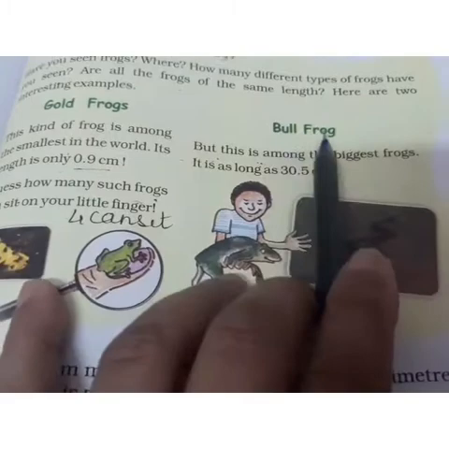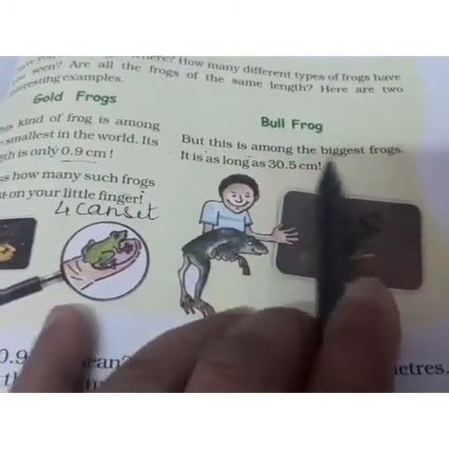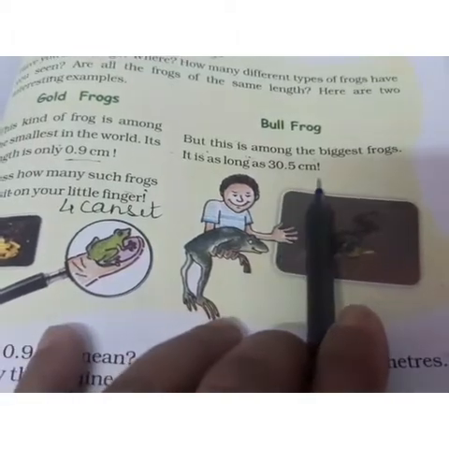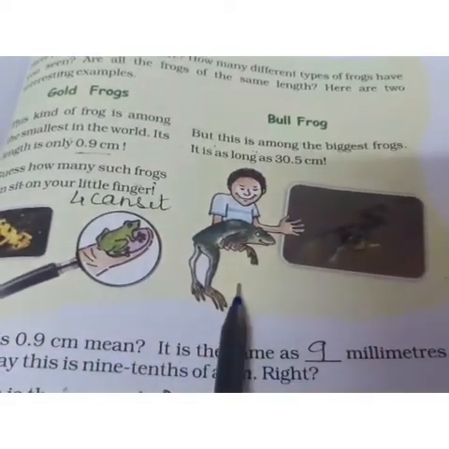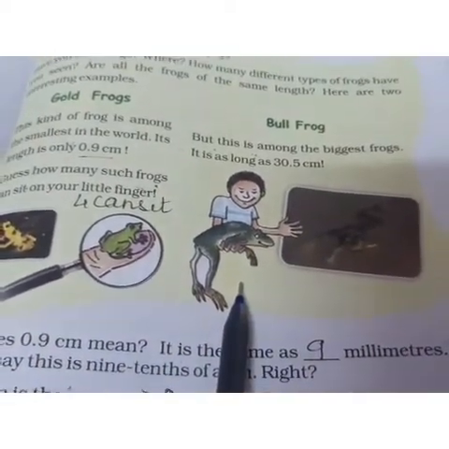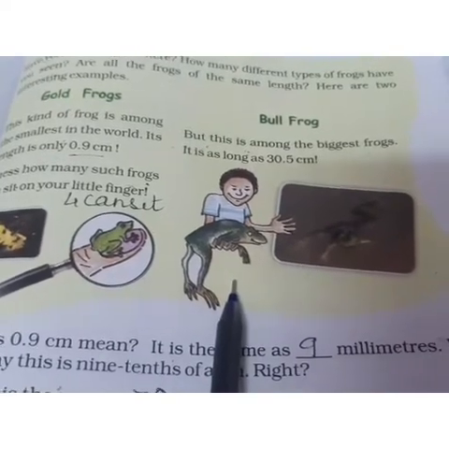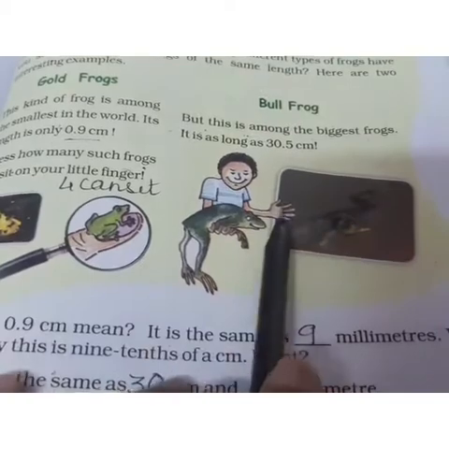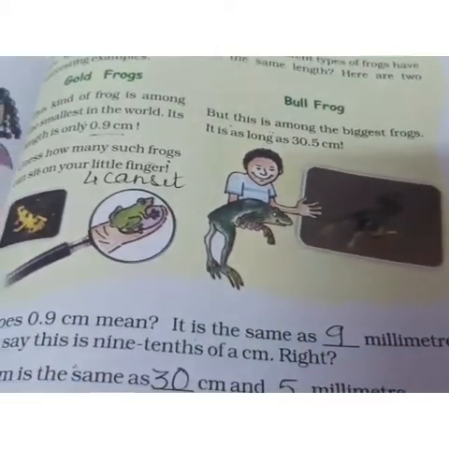Next is your bullfrog, but this is among the biggest frogs. It is as long as 30.5 centimeters. You can see in the picture that this frog looks very big, and the length of this frog is 30.5 centimeters. It means it is a pretty big frog. बहुत ही बड़ा सा ये frog है.